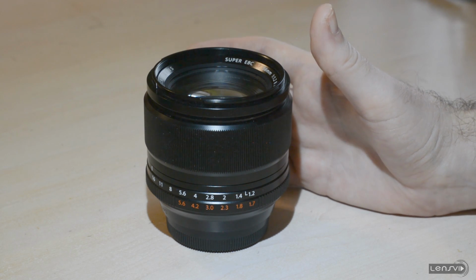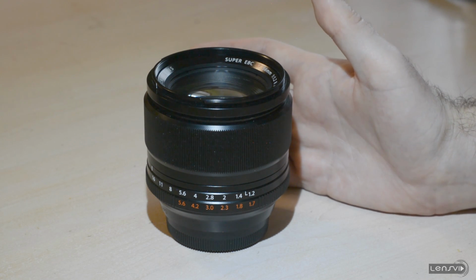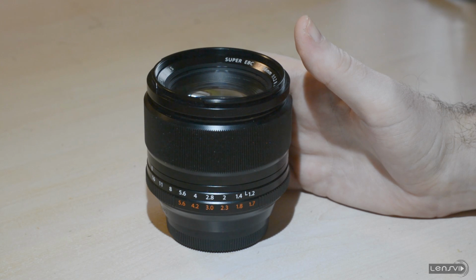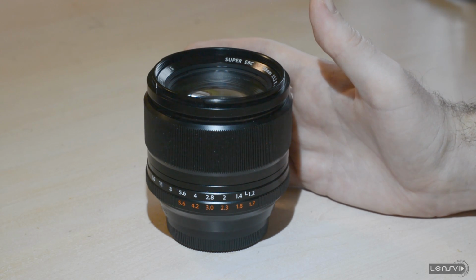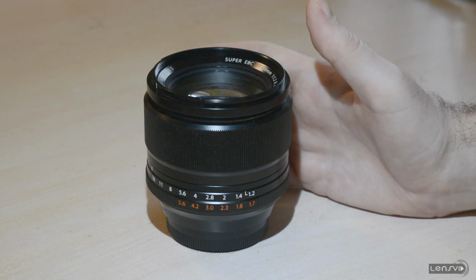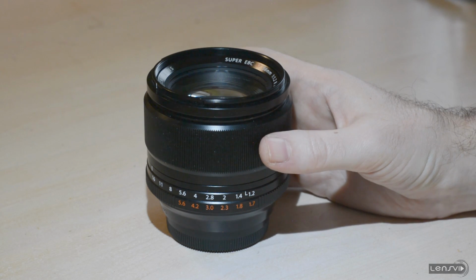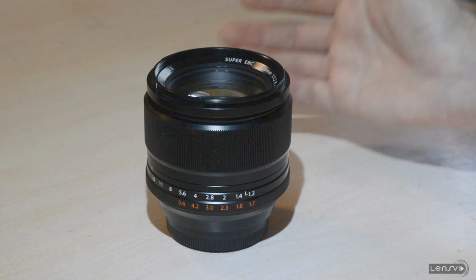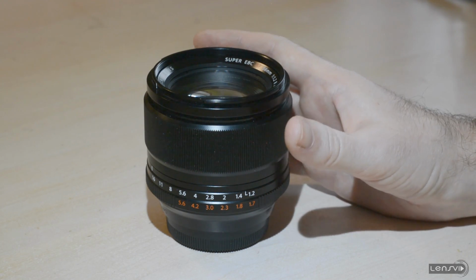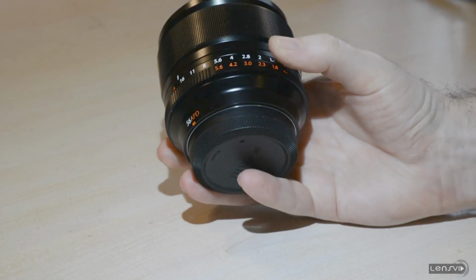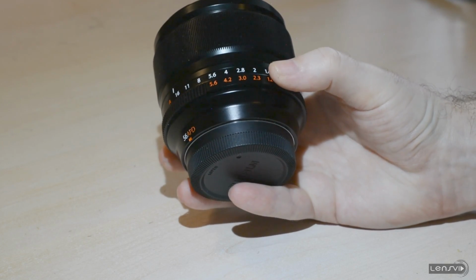Well, online you can find a few definitions. Something that we have found somewhere explains the working of this in this way. The apodization element is simply a radial neutral density filter that gets darker towards the edges of the frame, placed near the aperture stop of the lens.